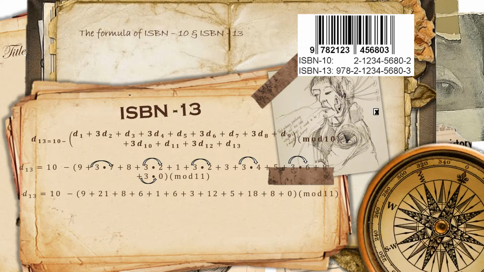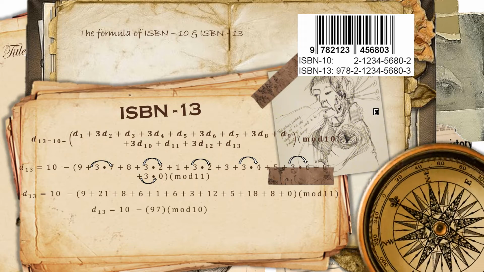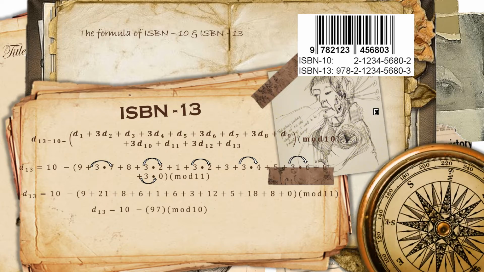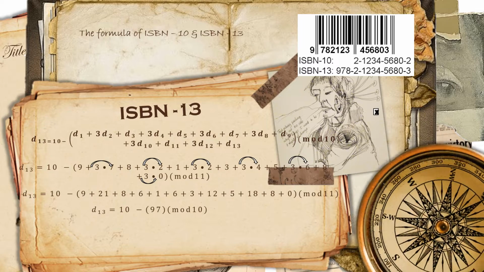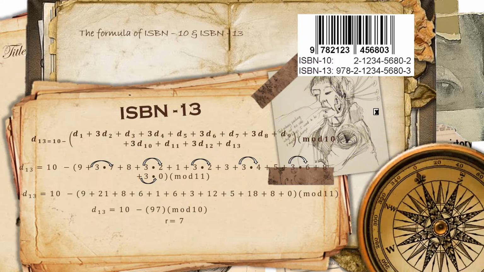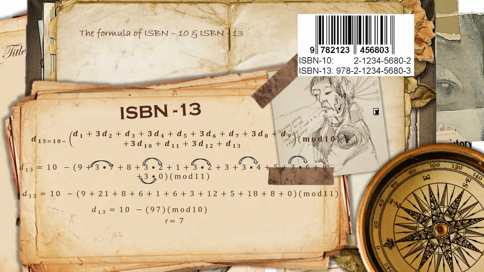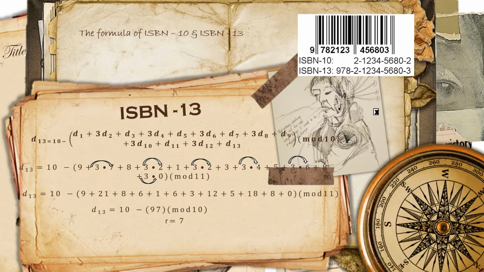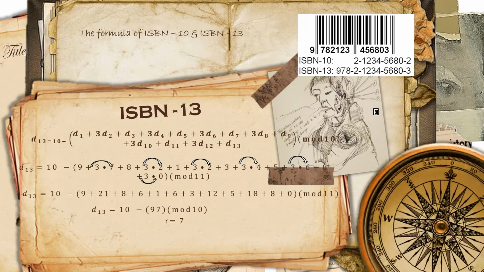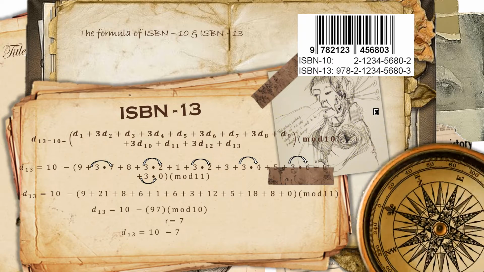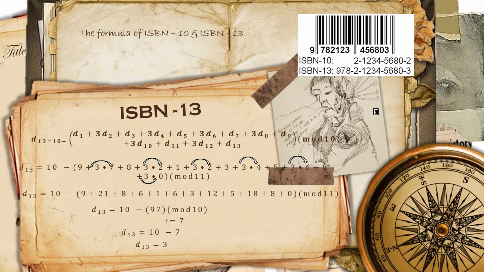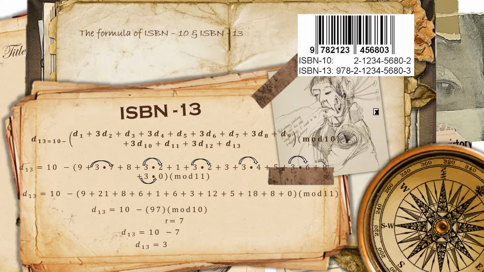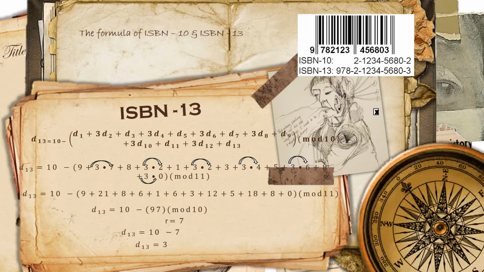The sum of this is 97. So 97 mod 10, the remainder is 7. The procedure number 3 is we will have to subtract the remainder from 10. So 10 minus 7, the answer is 3. So our check digit of the ISBN 13 is 3.